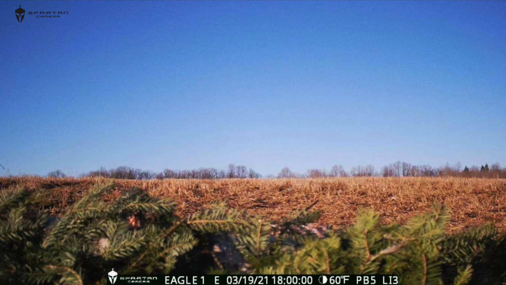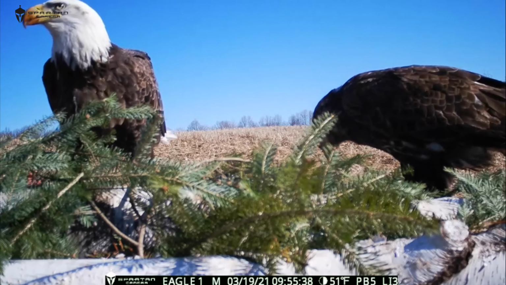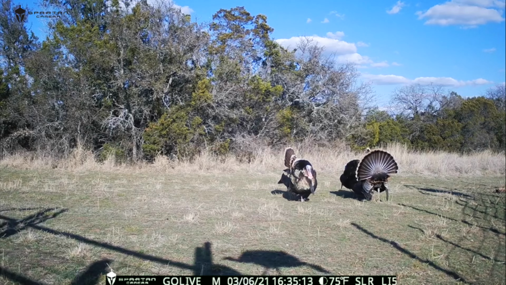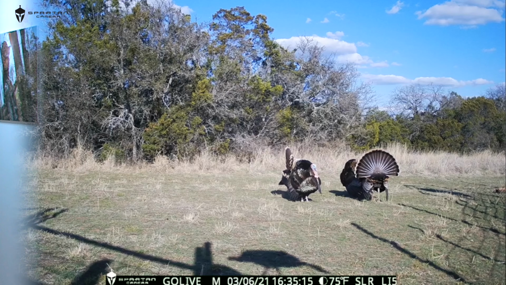Whether you're monitoring lands, cabins, or hunting grounds, the Spartan GoLive camera will keep you informed with its amazing live streaming feature. First, make sure that you've registered the live stream within the camera itself. Make sure your camera is sending properly and set it up however you like. Once all that's done, here's how you activate the live stream.